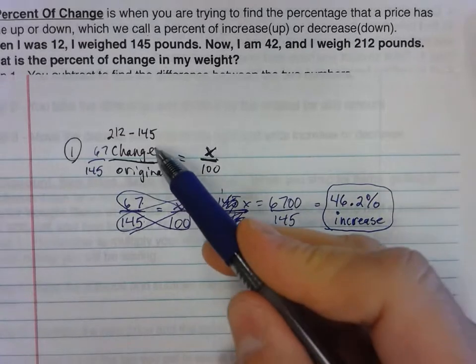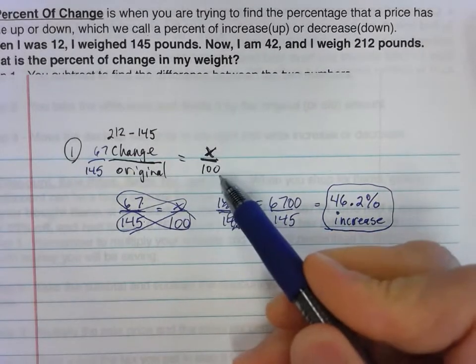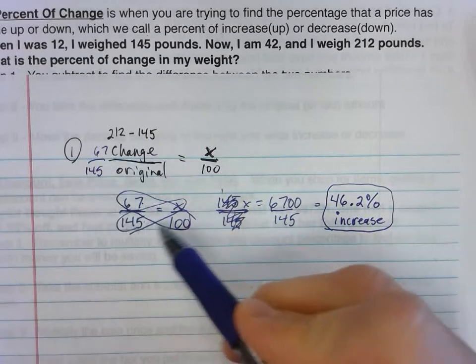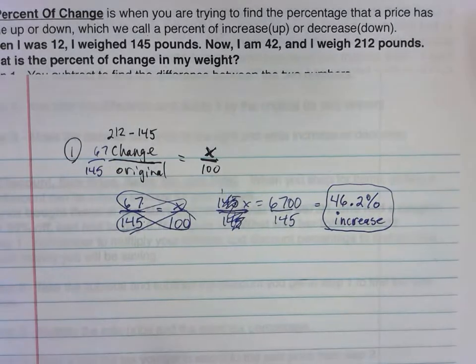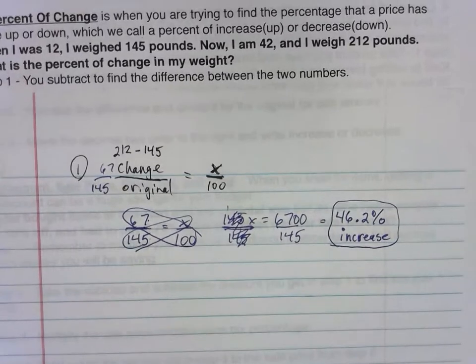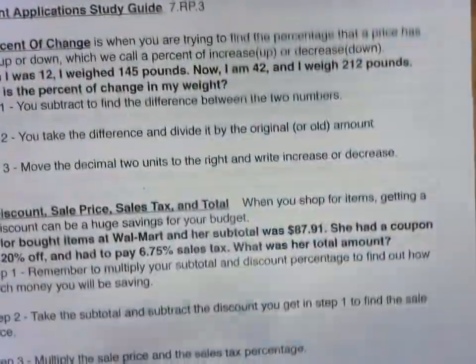Okay, change over original equals x over 100. Subtracting, we got the change of 67. The original weight's 145. And we solved our proportion like that. So there's your little percent proportion: change over original equals x over 100. Okay, so you'll be using that in a couple different places. So there is how you do number 1.